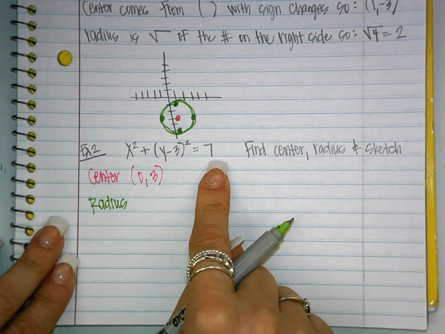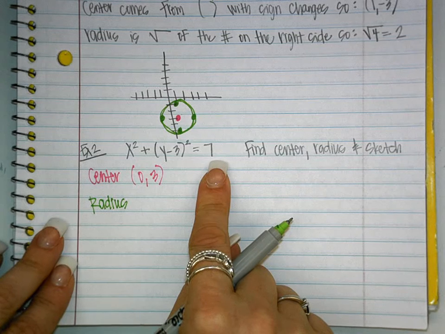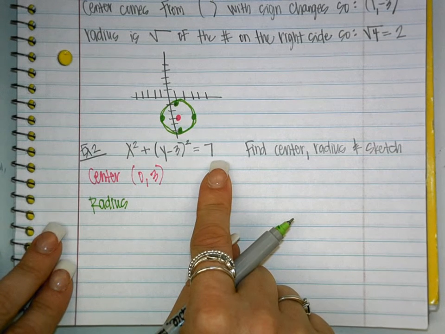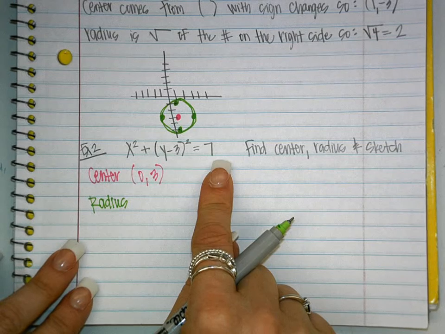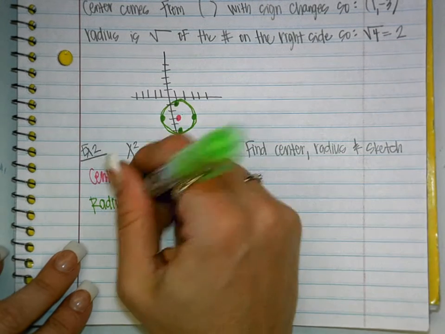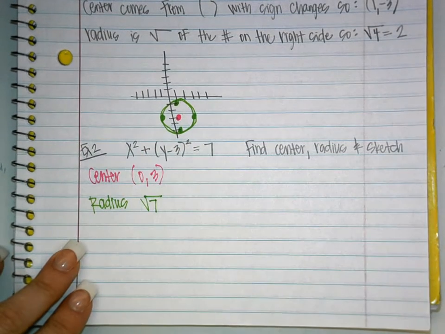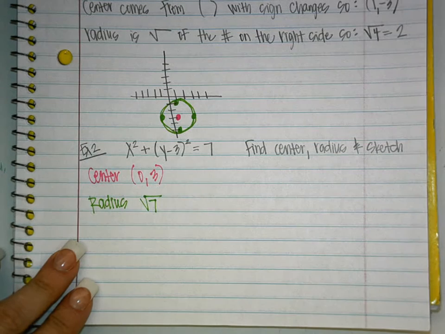Radius, you have to take the square root of the right side. Is it okay for a radius to be a radical? Could it be a fraction? Could it be a decimal? That's fine. It doesn't have to be a whole number. Here the radius is radical 7. That's perfectly fine. If you could reduce it or simplify it, you would.